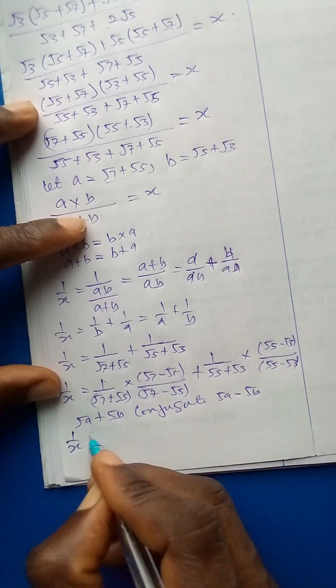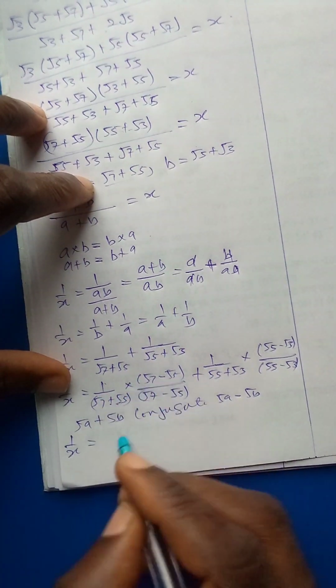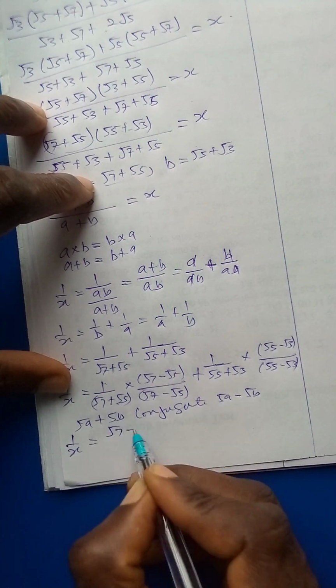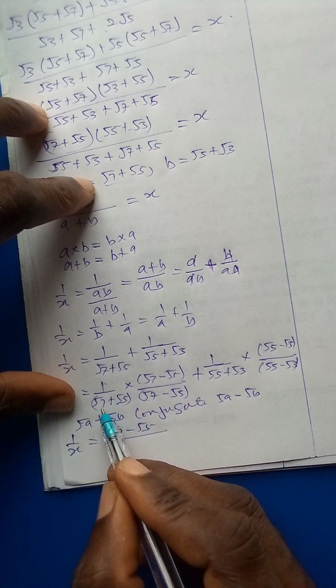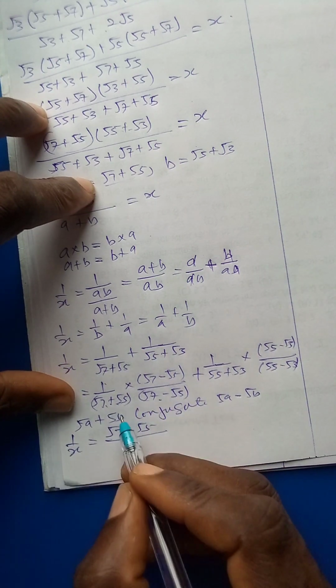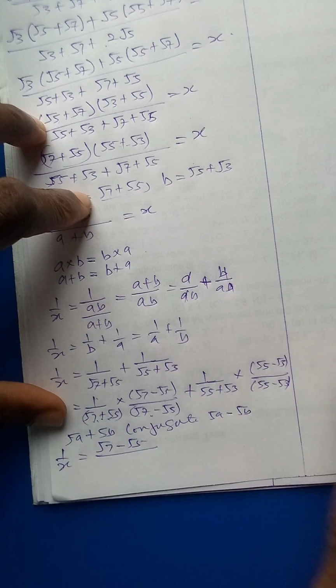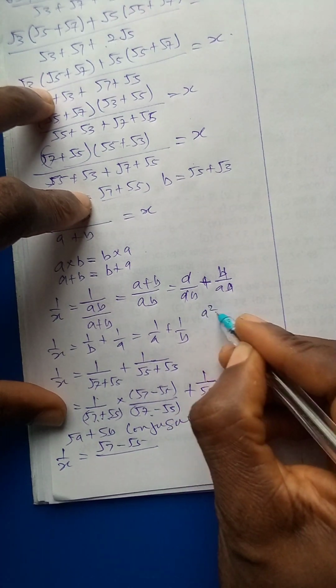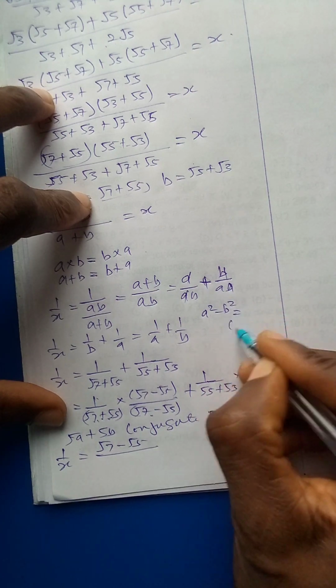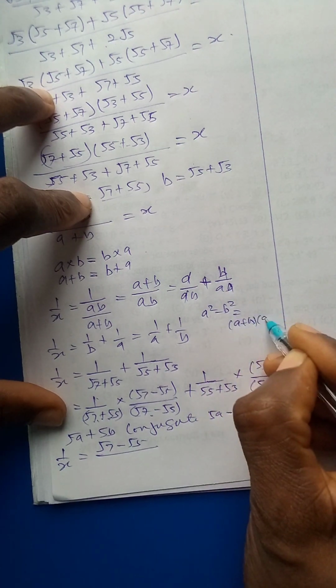Therefore, 1 over x is equal to 1 times this will give us root 7 minus root 5. That is 1 times root 7 minus root 5 all over. Since these are conjugates, they obey this property of difference of two squares. That is, if we have a squared minus b squared, it can be written as a plus b, then a minus b.